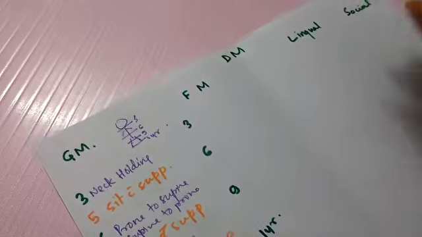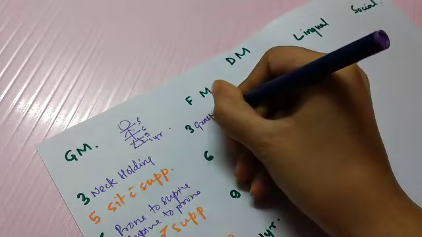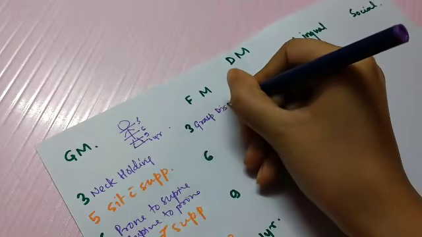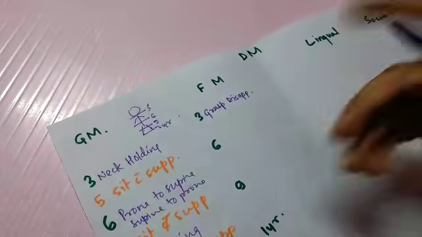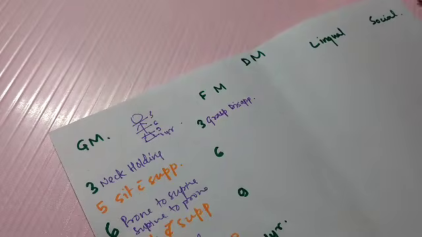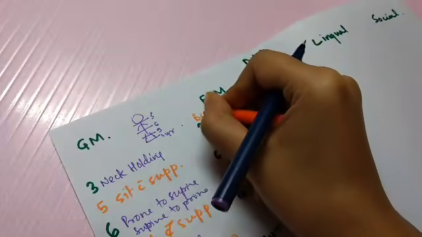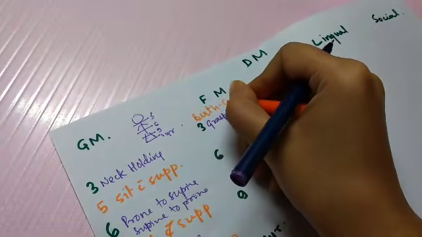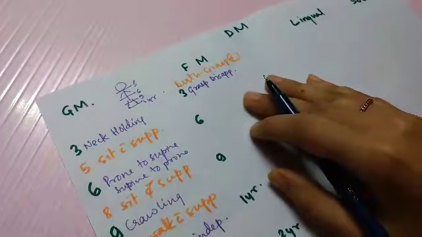So at 3 months, what happens is the grasp reflex disappears. It means that the grasp was already present in the child. So here you can add on, at birth grasp was present. That's why it disappears at 3 months.